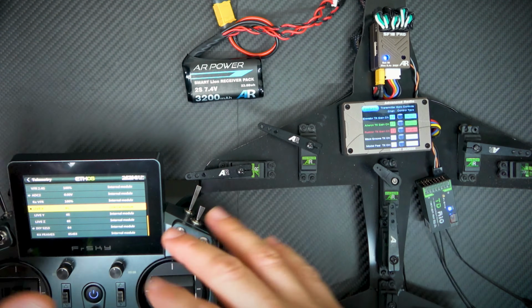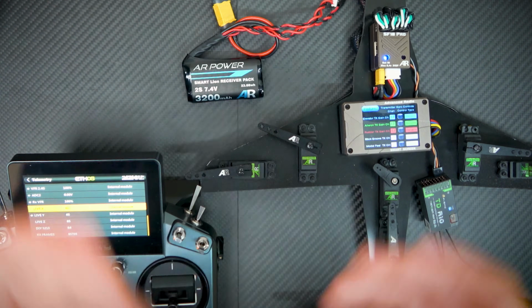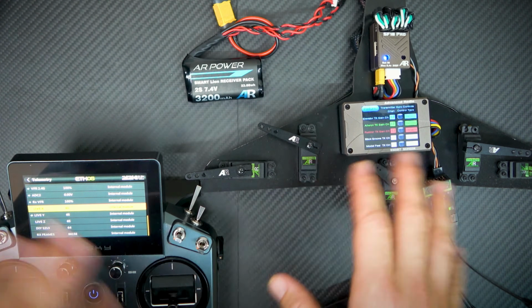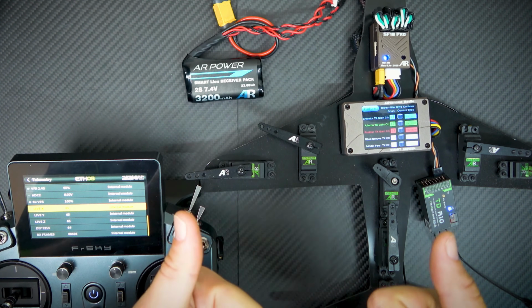Once you've flown, you turn your model off, turn it back on again, it'll save those gain values and you can actually just leave it as such. Really cool feature so far.